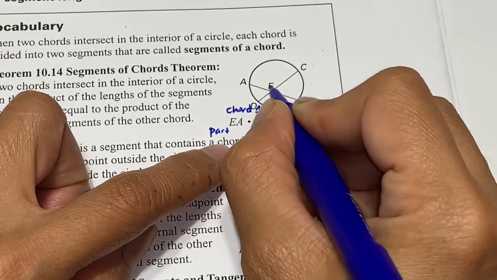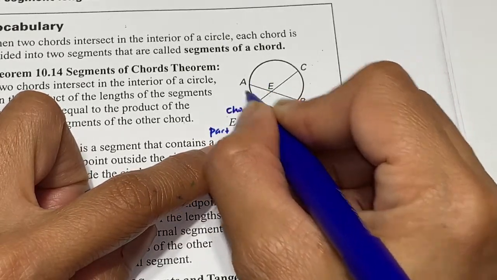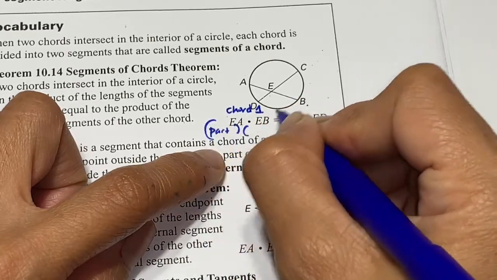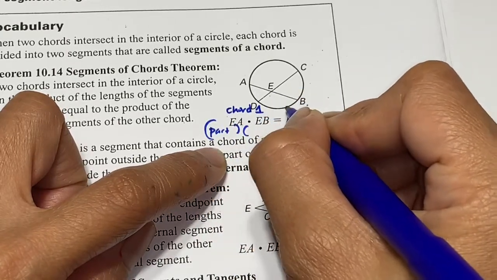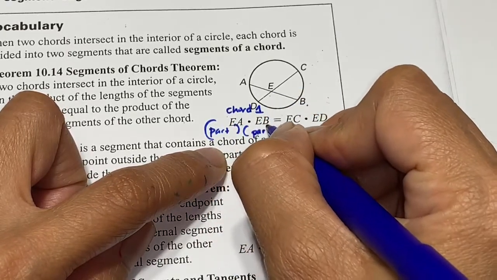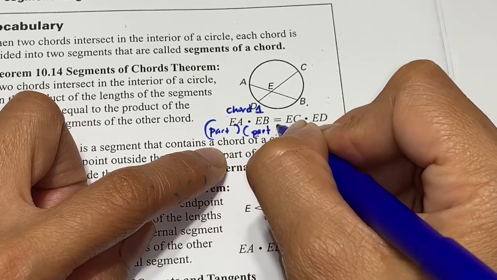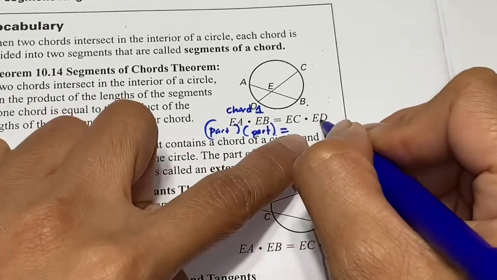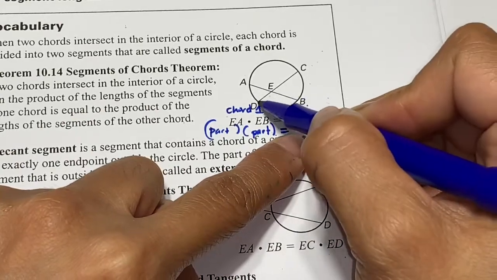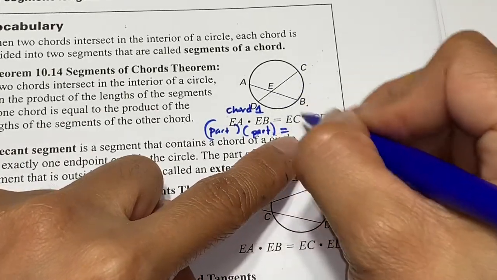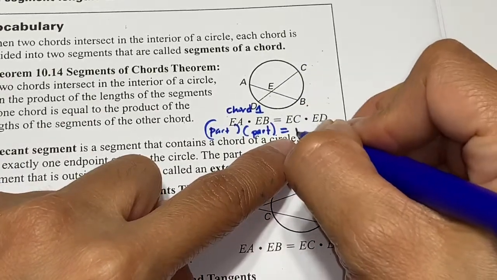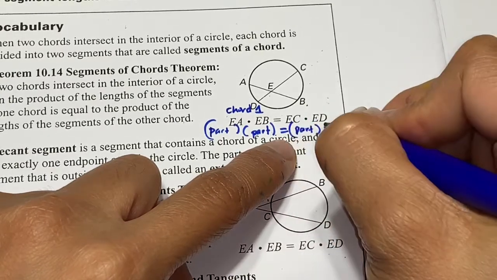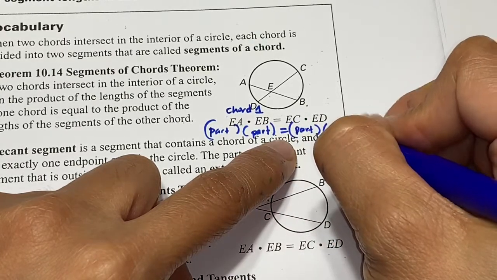So take the first part, multiply it by the second part, which is EB. And then you set it equal to the product of the other chord segments. So which is CE times ED.